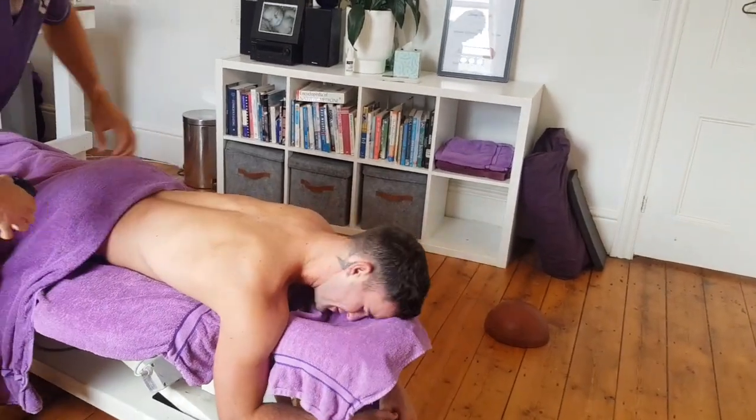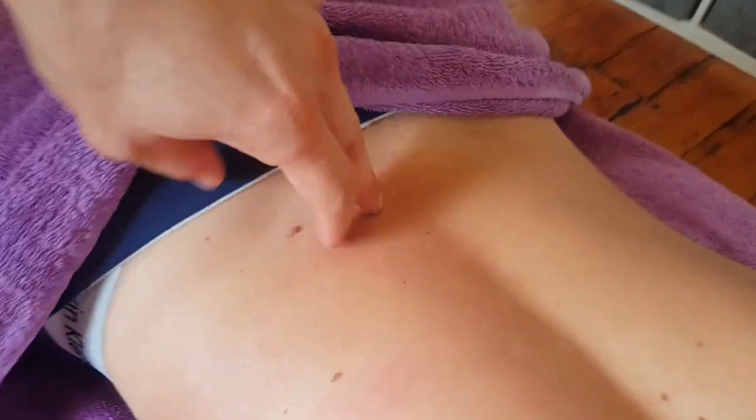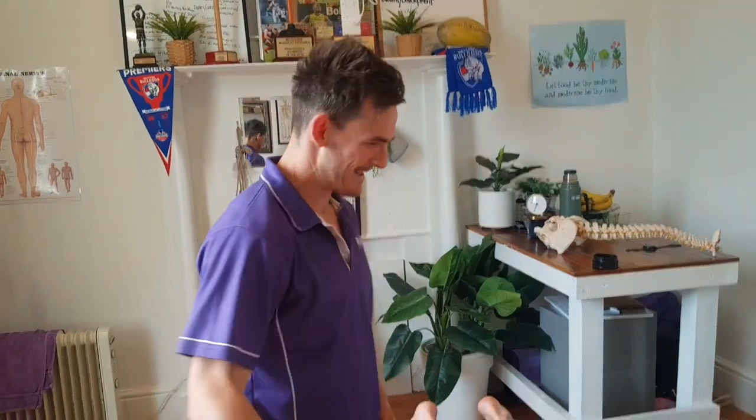That was bloody awesome. A couple of red marks on here if you can see them. Come in and zoom in. So that's good. That's showing that there's blood coming to that area. So we're creating flow. That's what our treatment's all about. Not going to give you too much away in there, but yeah, stagnation and flow. That's the trick.